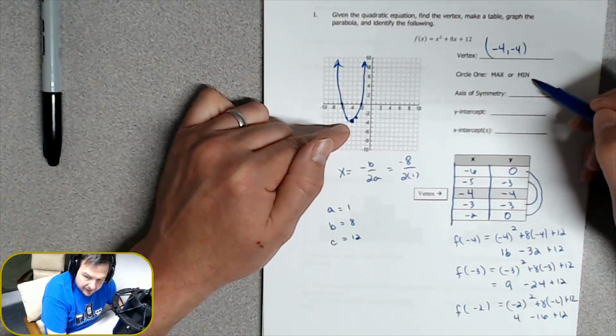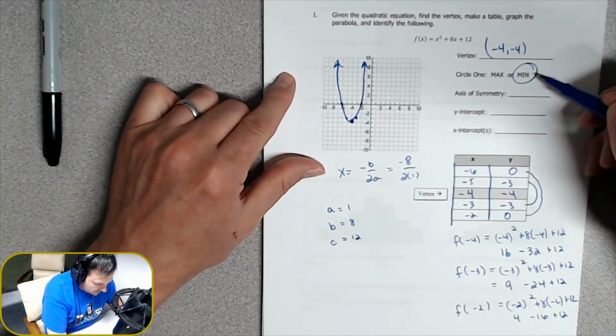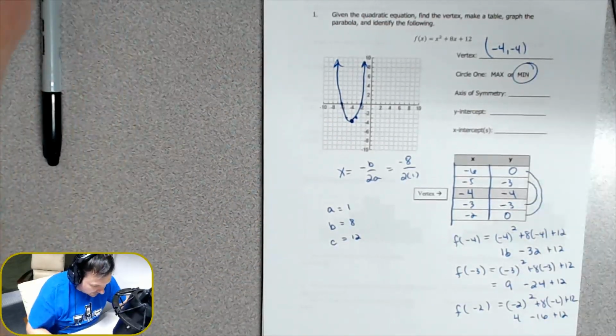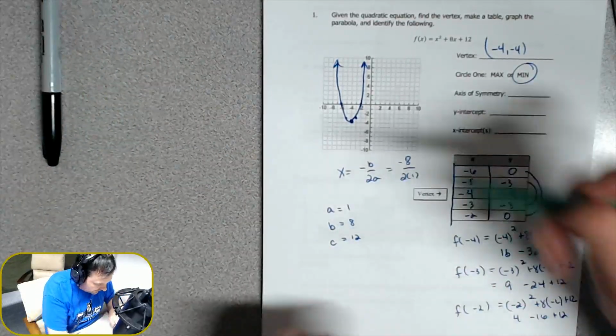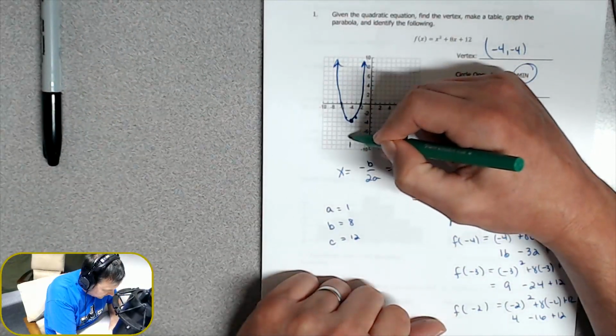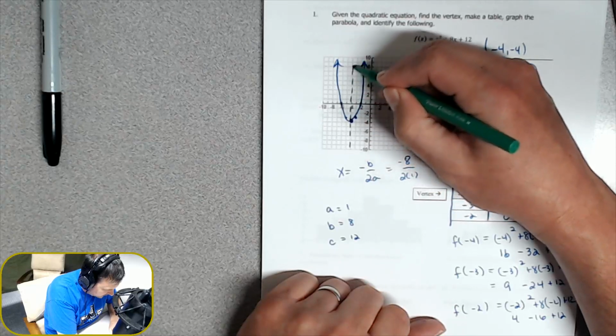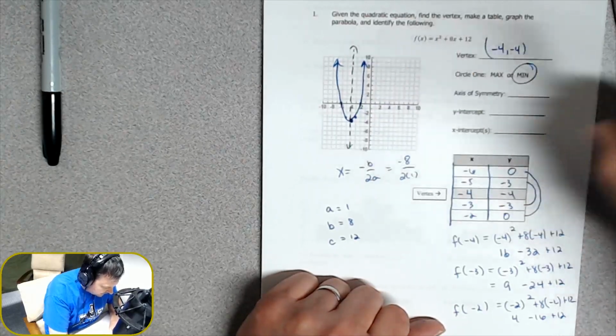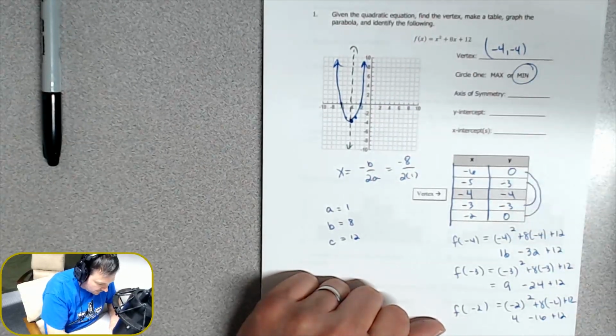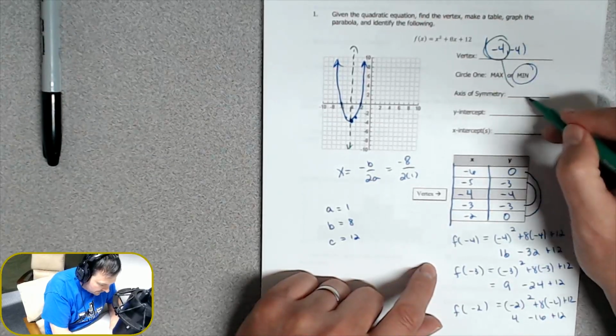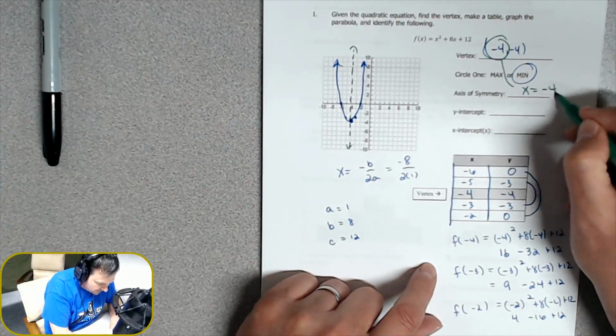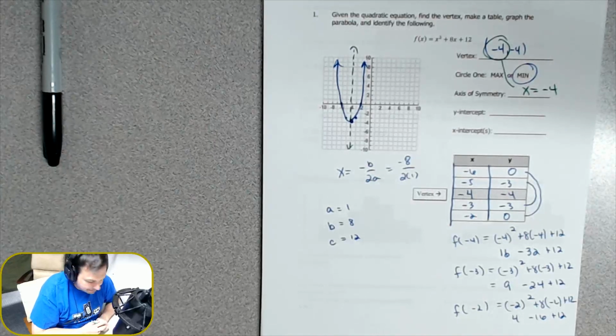Is this a max or min? It's a min. Where's the symmetry? Let me change color pens here. Remember, the symmetry is down the middle. The left side looks like the right side. There's the symmetry, and it's always going through that point. X equals negative 4.